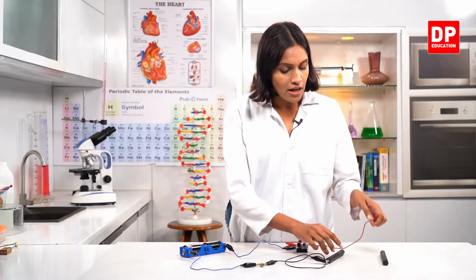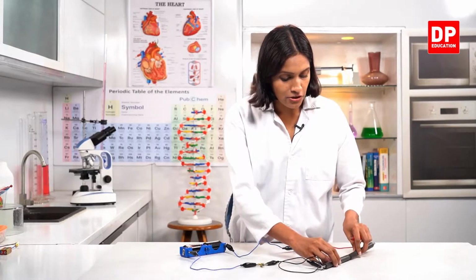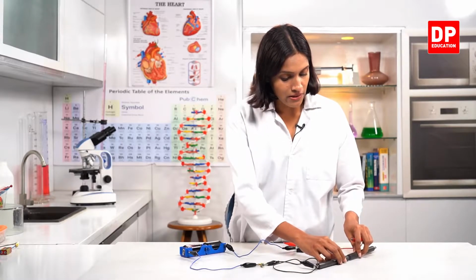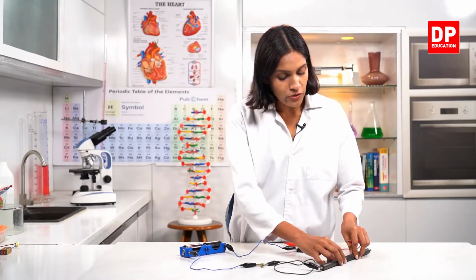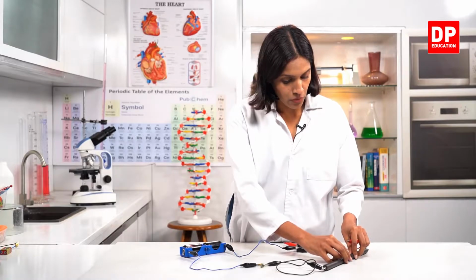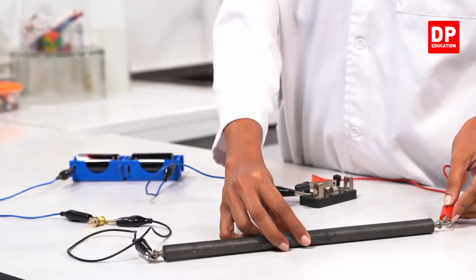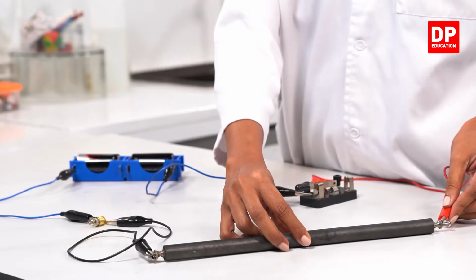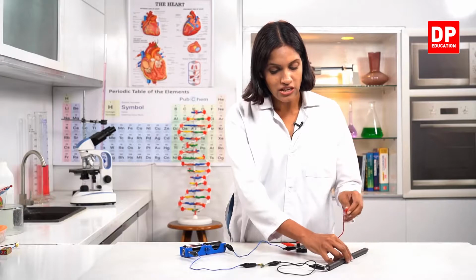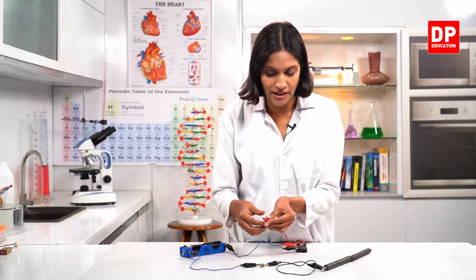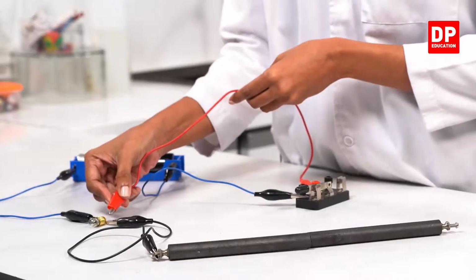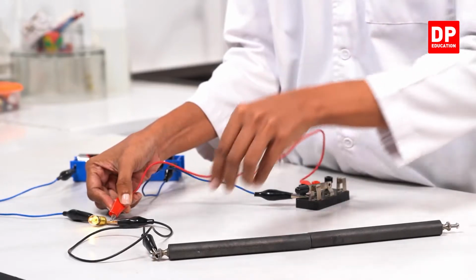Now I'm going to add another carbon rod. By adding another carbon rod, I'm going to increase the length more. Right? What happens, children? The brightness is less than before. Initially, when carbon rods are not there and I keep this wire here, the brightness is high.